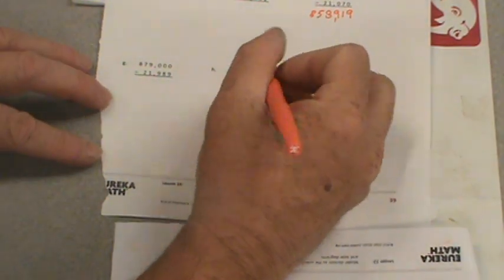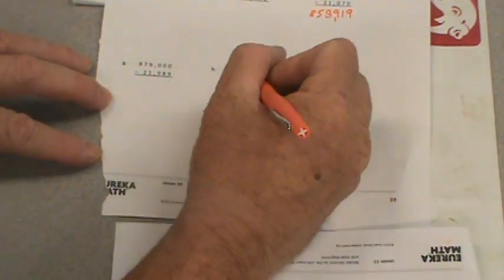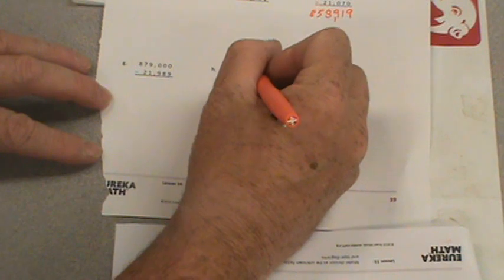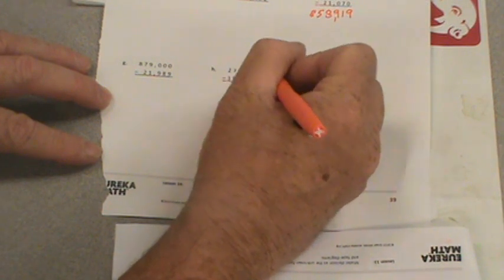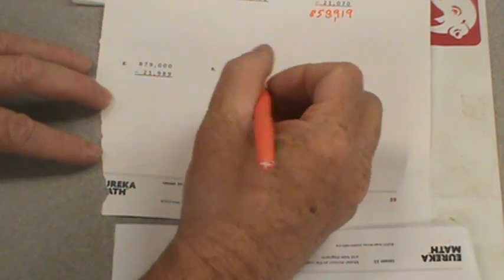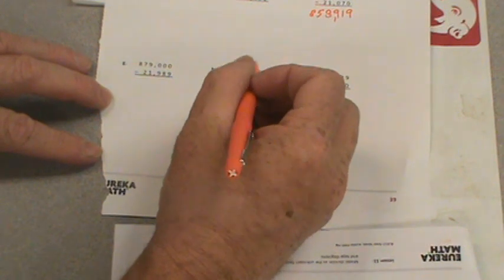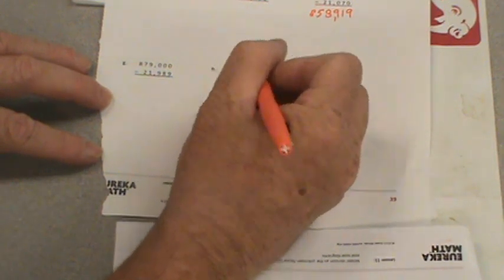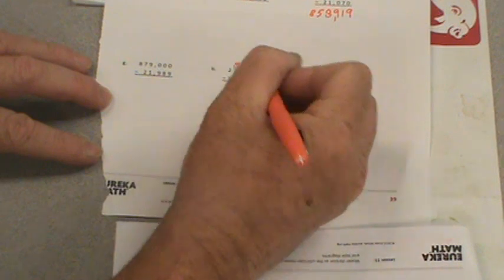9 minus 2 is 7. I can't take 9 tenths away from 8 tenths, so I'm going to borrow 10 tenths from this 3 over here. That 8 will become an 18. 18 minus 9 is 9. I can't take away 4 hundredths from 2 hundredths, so I'm going to borrow 10 hundredths. That will become a 12, and that will become an 8.